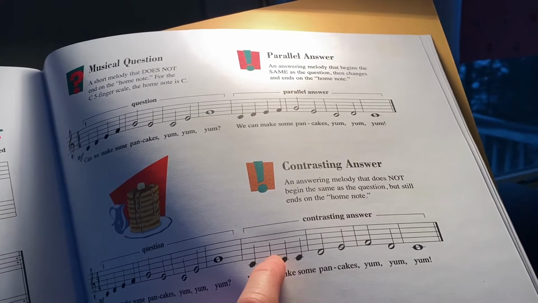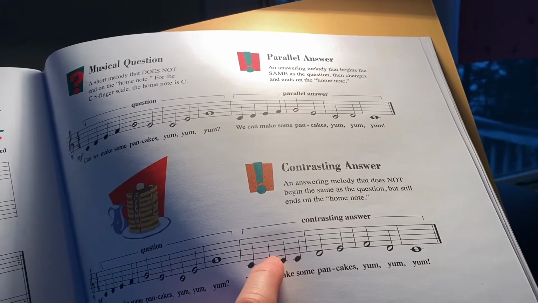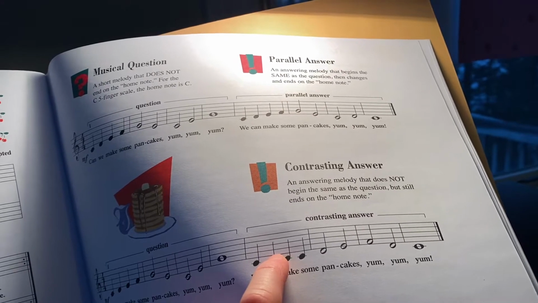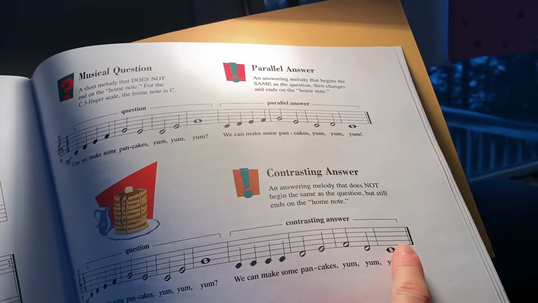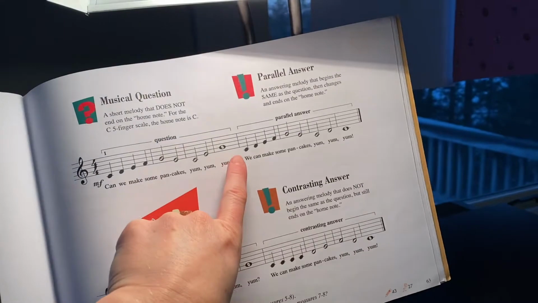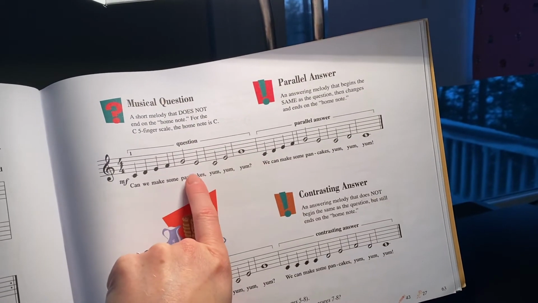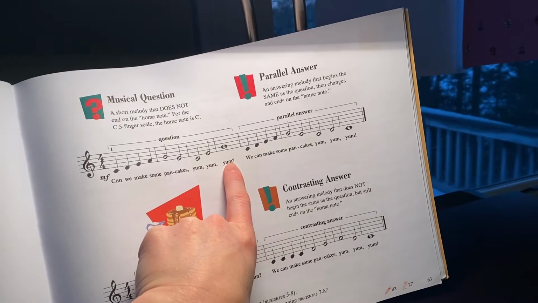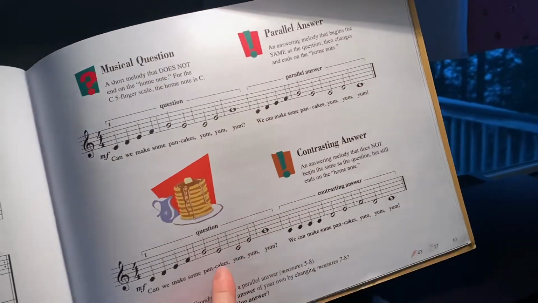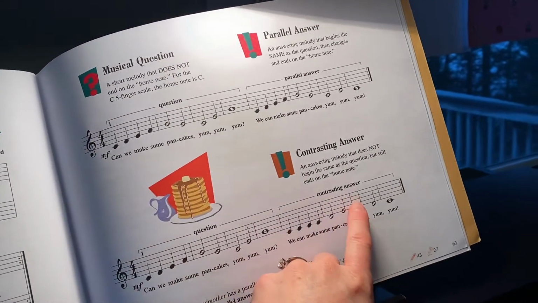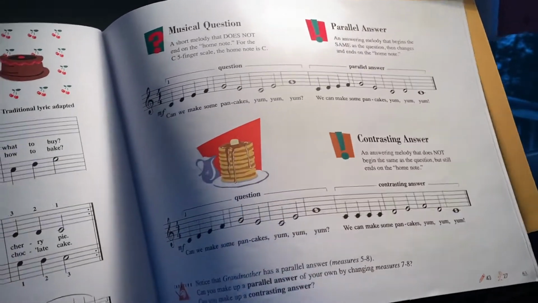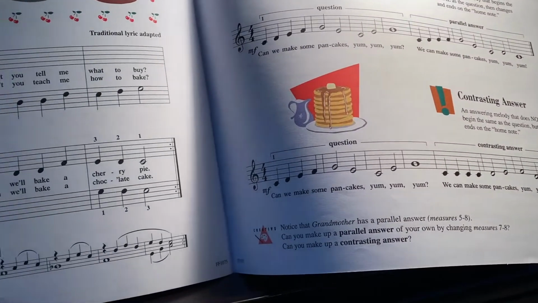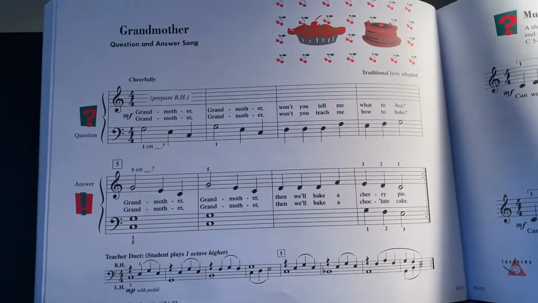And it says an answering melody that does not begin the same as the question but still ends on the home note. Okay, so this parallel answer sounds a lot like the question, but it ends a little bit differently, and this one is totally different. All right, so let's play those examples and then we'll move on.